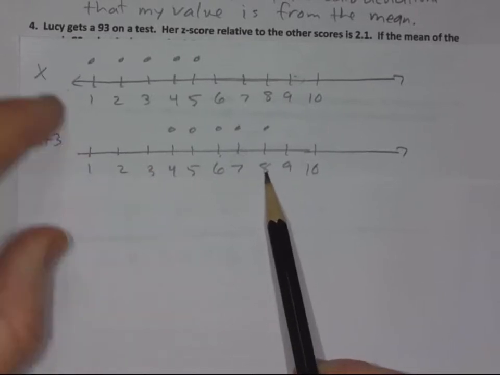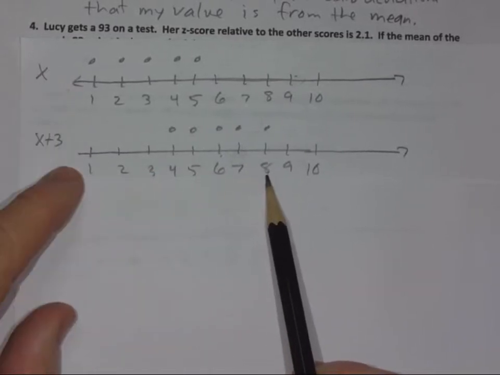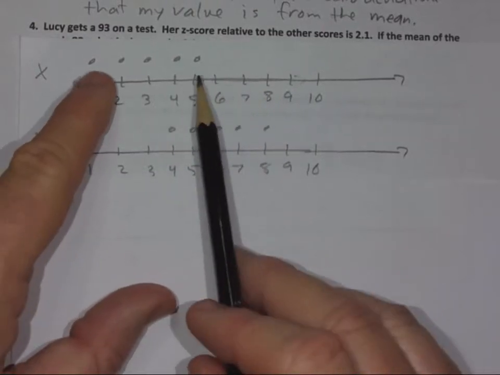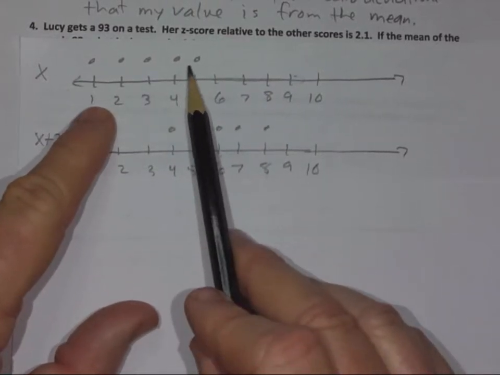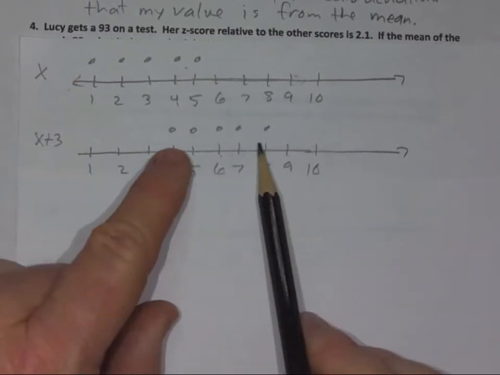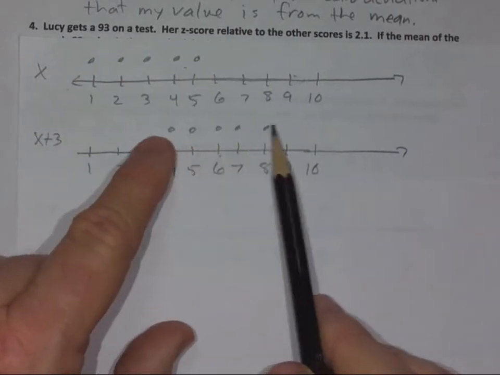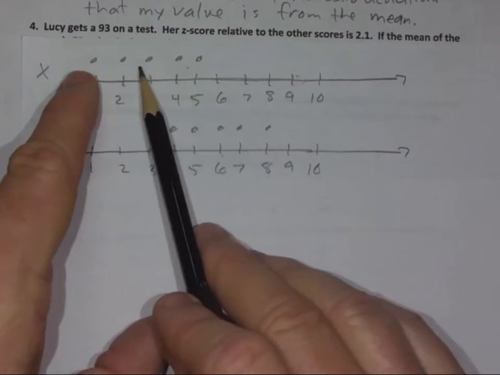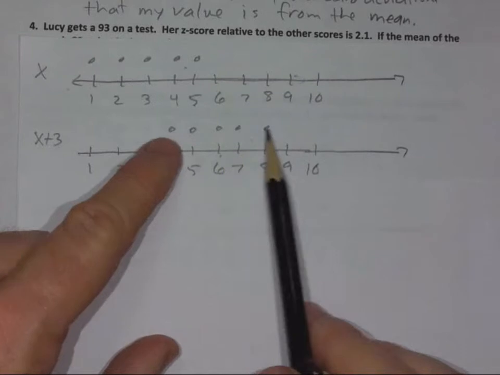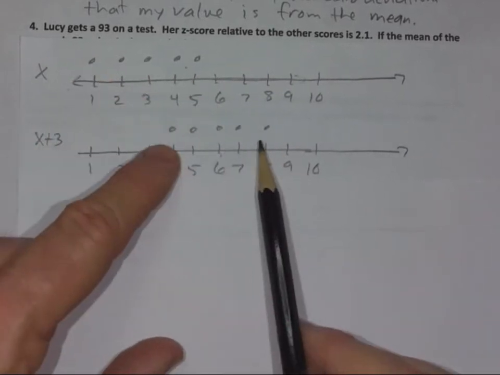So the range is unaffected when you add something to it, or if you subtract it. Or think about the IQR. The IQR, Q3 minus Q1, would be 4.5 minus 1.5, so it's 3. And the IQR is 3 here as well. In other words, they're spread out the same. Everything got pushed up. The mean and median got pushed up, but they're the same relative to each other.